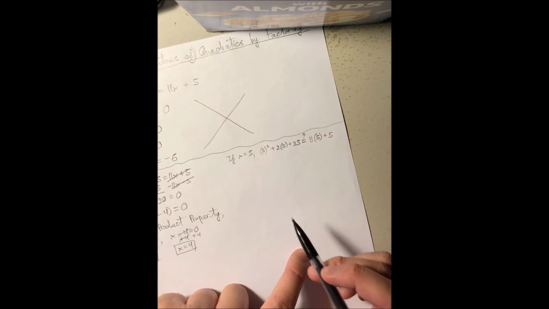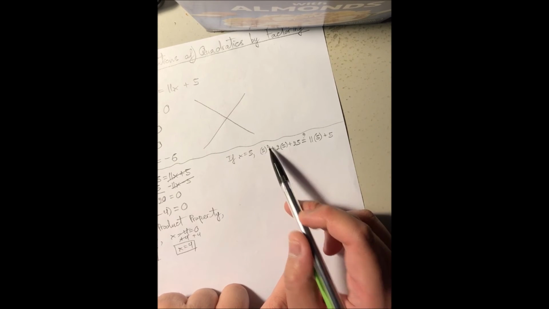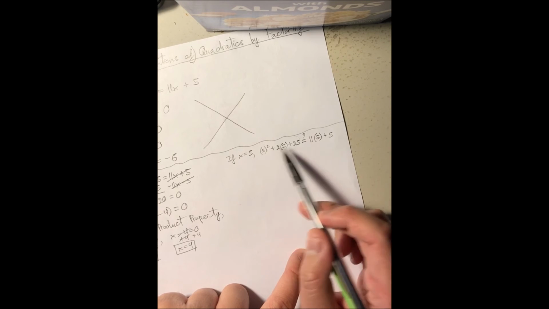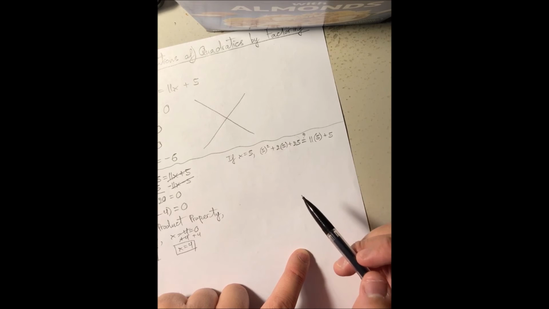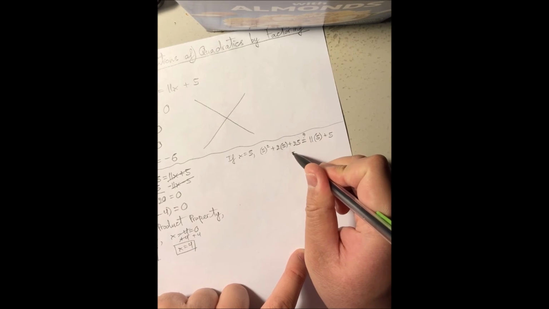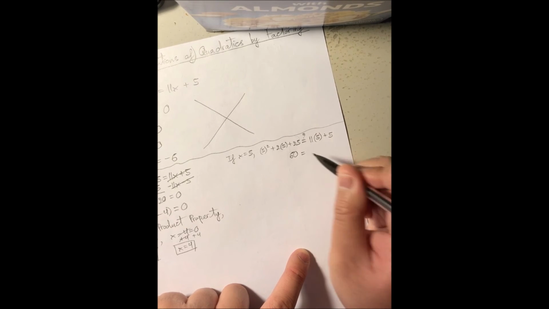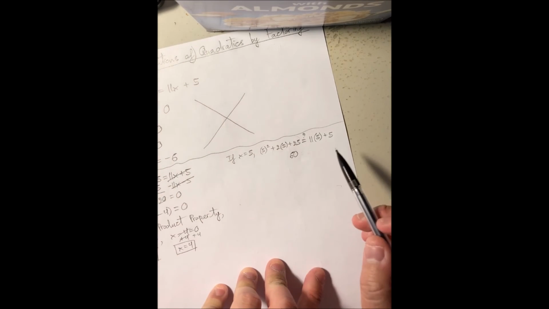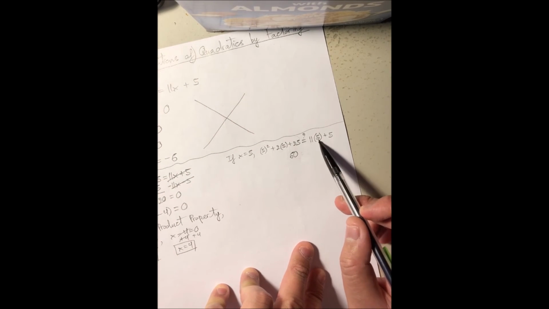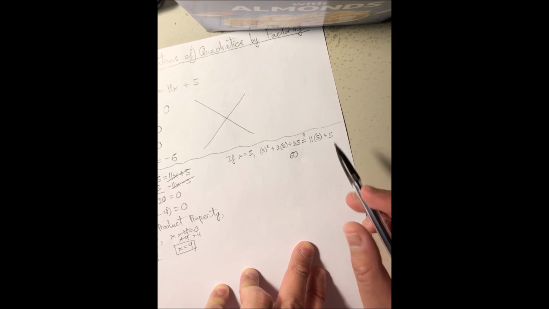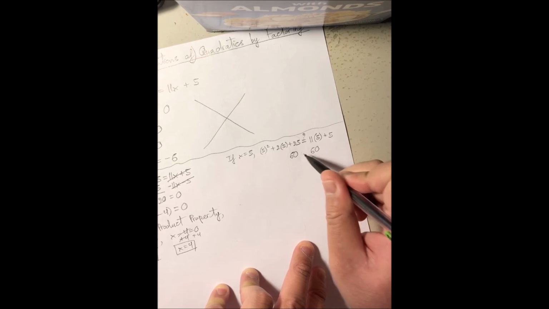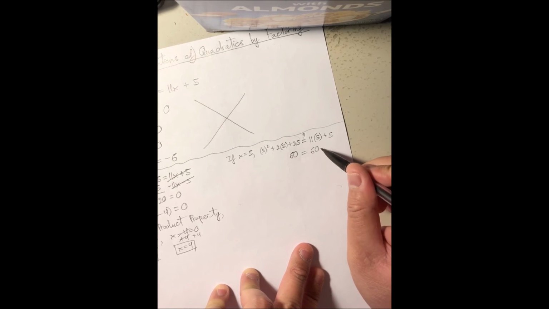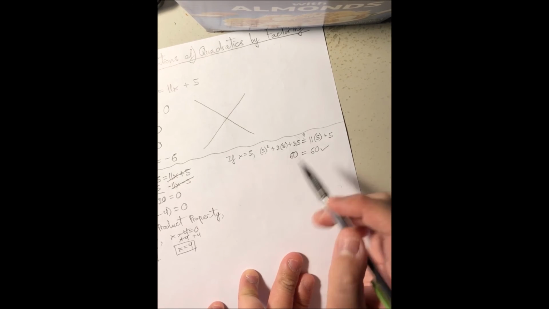Let's do some mental math because these are simple numbers. 5 squared is 25. 25 plus 25 is 50. 50 plus 10 is 60. So the left-hand side is 60. What about on the right? 11 times 5 is 55. 55 plus 5 is 60. Because the left-hand side is the same as the right-hand side, x equals 5 is a solution.